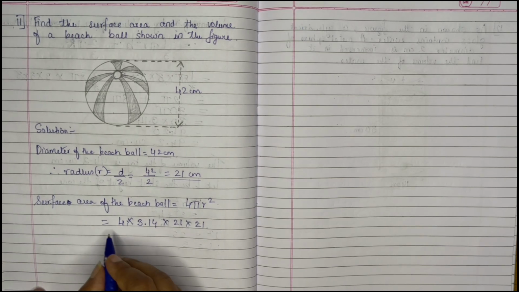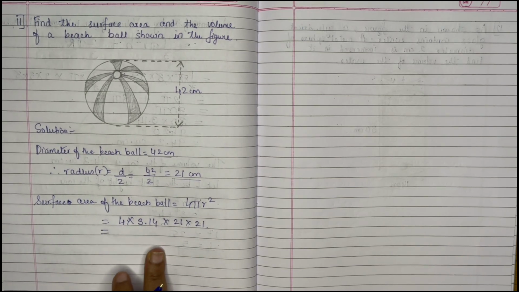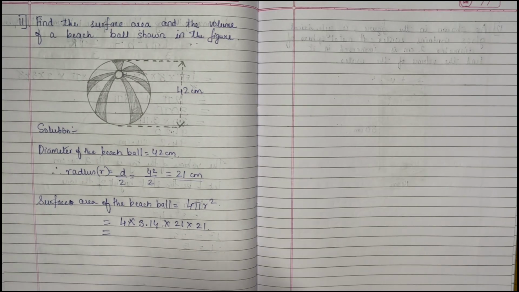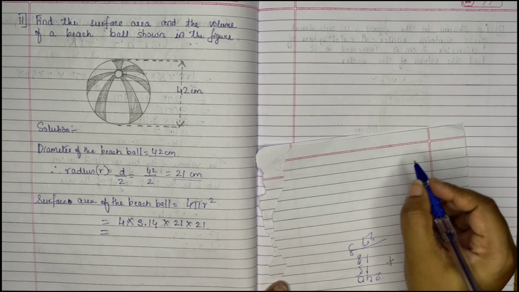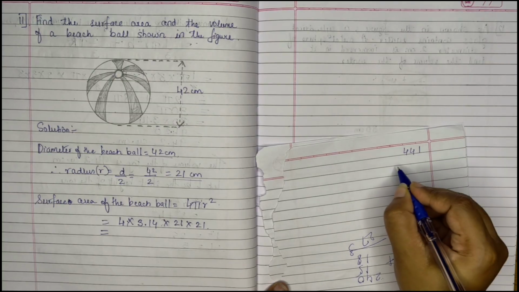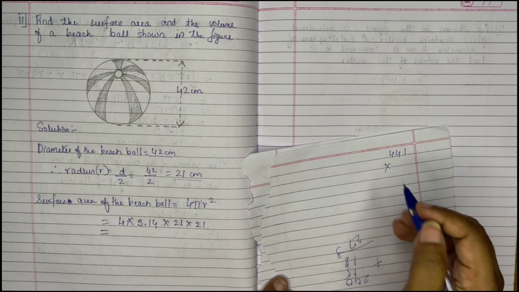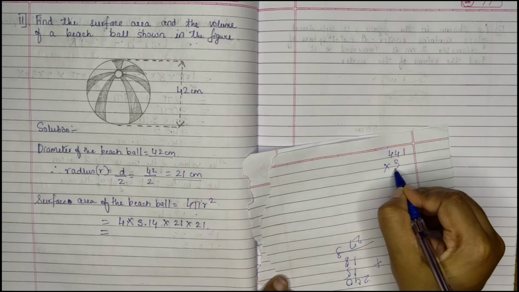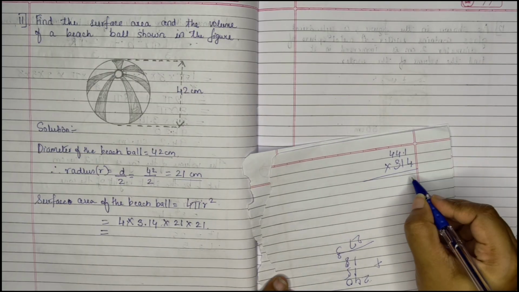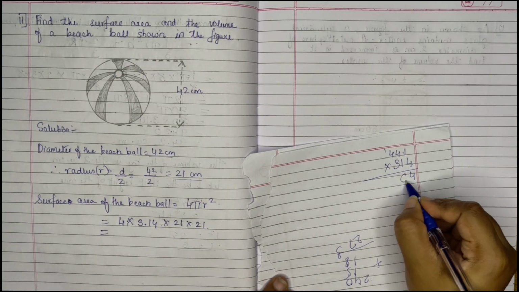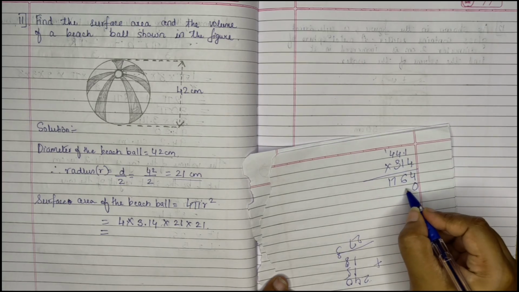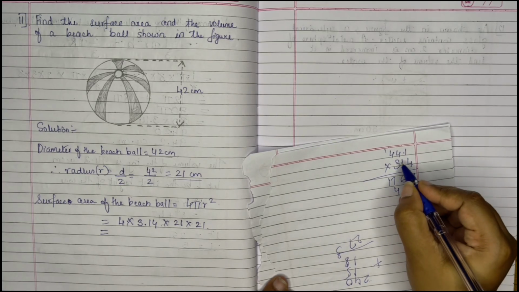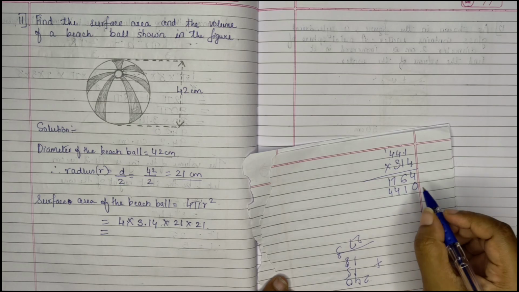Okay, now we will multiply this and we will get the answer. 21 square we know is 441. That we will multiply with 3.14, that is 314. 4 ones are 4, 4 fours are 16, 4 fours are 16 plus 1 is 17. 1 ones are 1, 1 fours are 4, 1 fours are again 4.